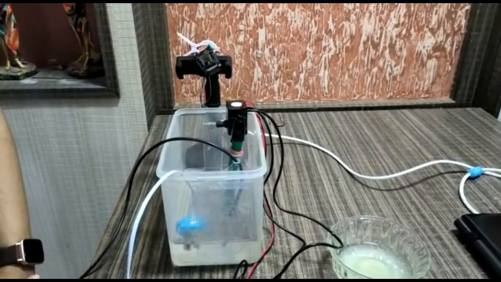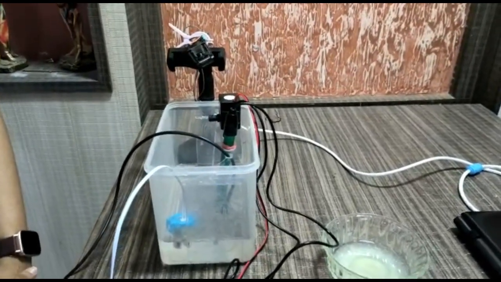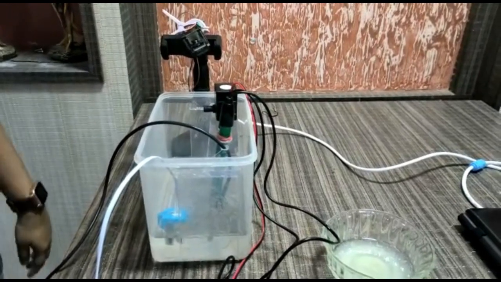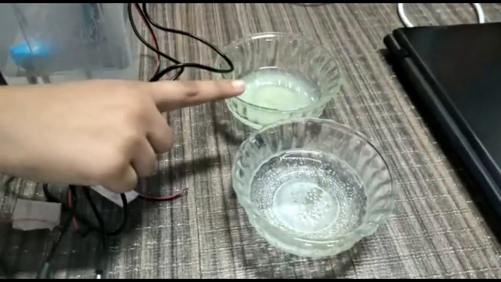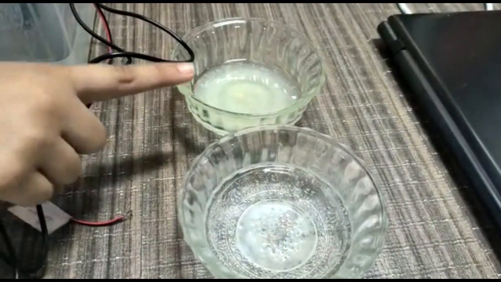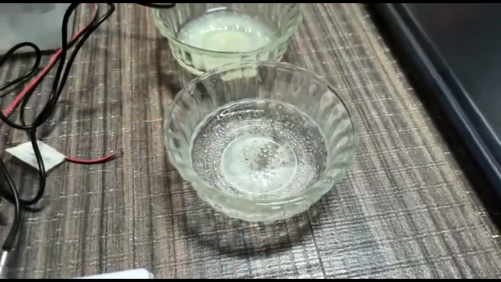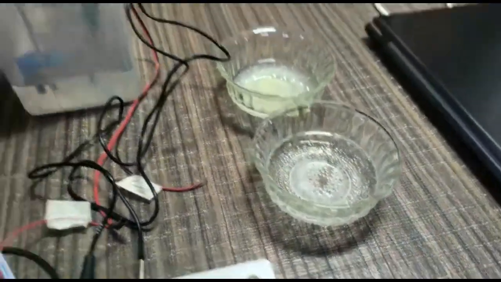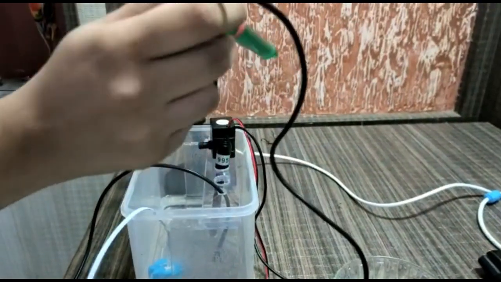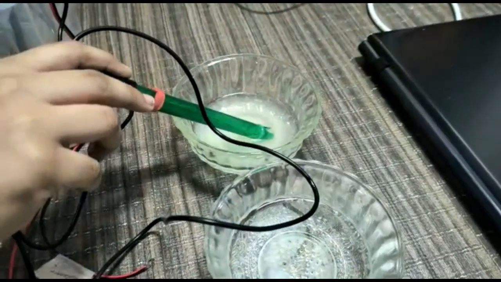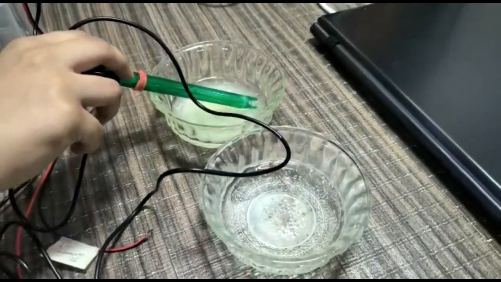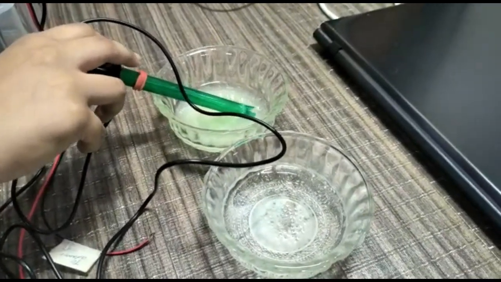Now we will test pH sensor to see its indications as high and low. Here I have two solutions. The first solution is the lemon water solution and second solution is the baking soda solution. Now I will dip this pH sensor into lemon water. Now when we dip this pH sensor into lemon water, the pH should go low.